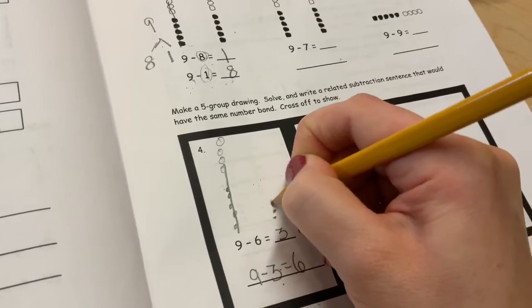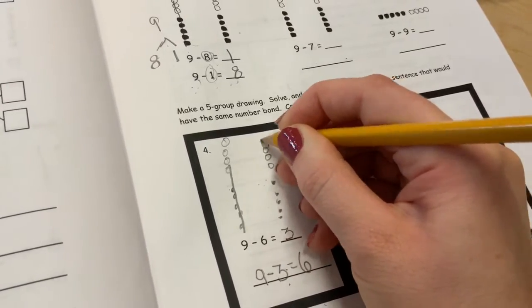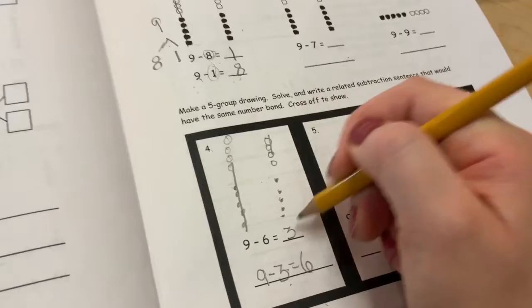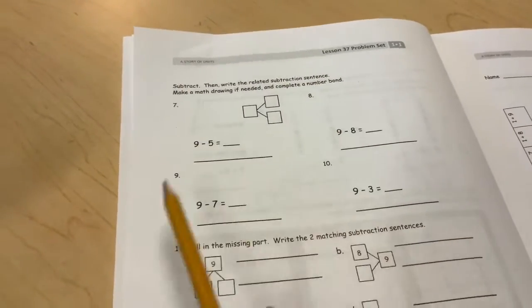1, 2, 3, 4, 5, 6, 7, 8, 9. I'm going to take away the top 3, and I can see I have 5 and 1 more to make 6. Finish 5 and 6. On the next page, here are the directions for number 7, 8, 9, and 10.